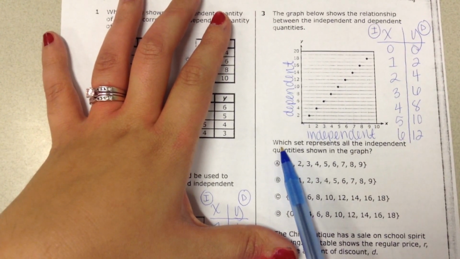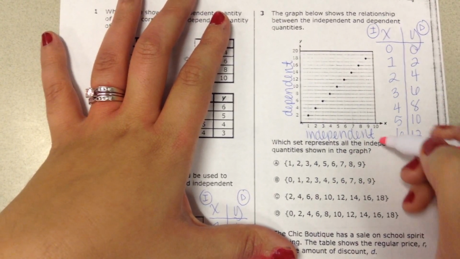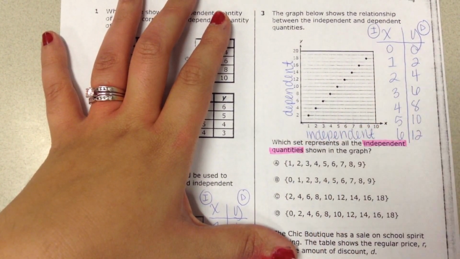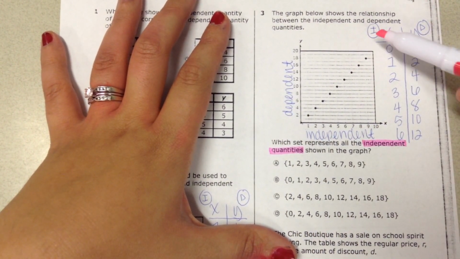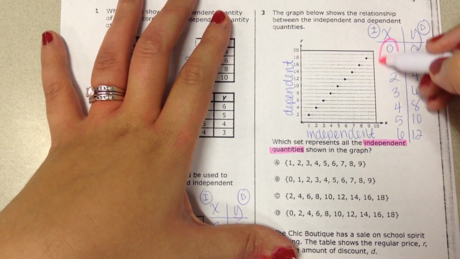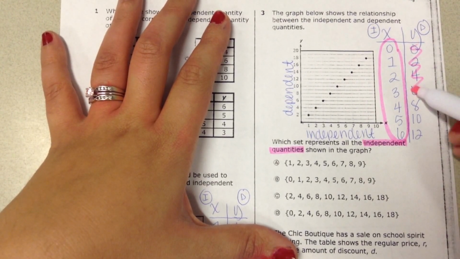So if I read the question, it says, which set represents all of the independent quantities? Okay, so if I look at my table, I only want independent, so I'm only looking for these numbers. These are the numbers that I want. I don't care about any of these.